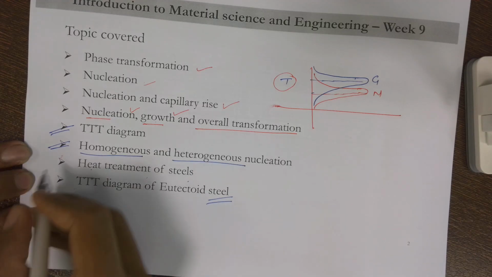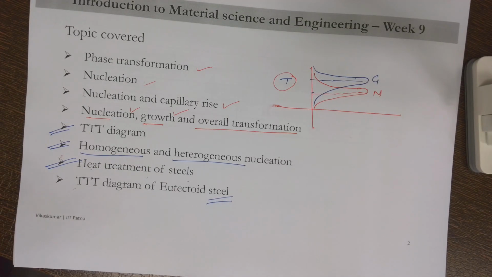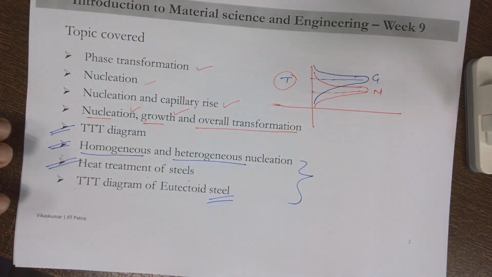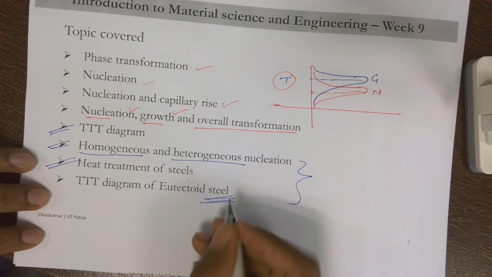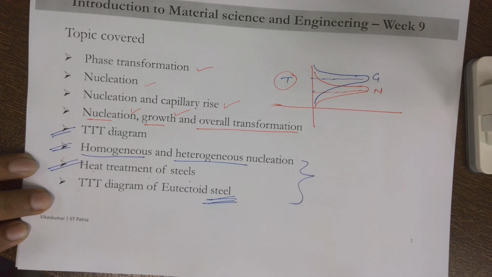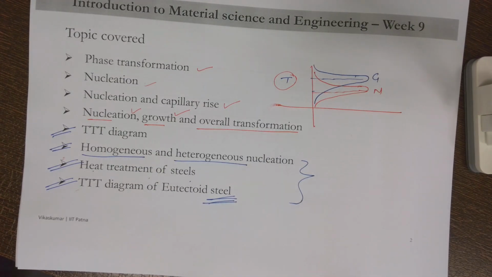The entire heat treatment process has not been covered yet. A couple of heat treatments, for example tempering, will come in week 9, so this will be continued in week 10. So these are the list of the content that we have covered in this particular week.